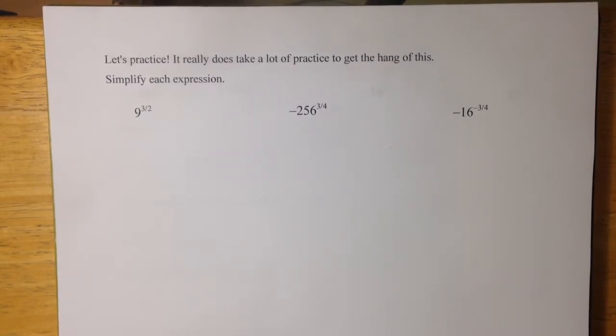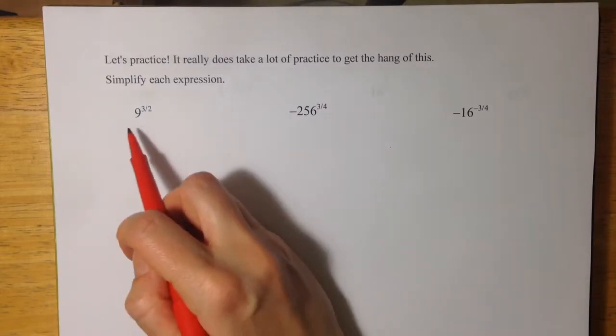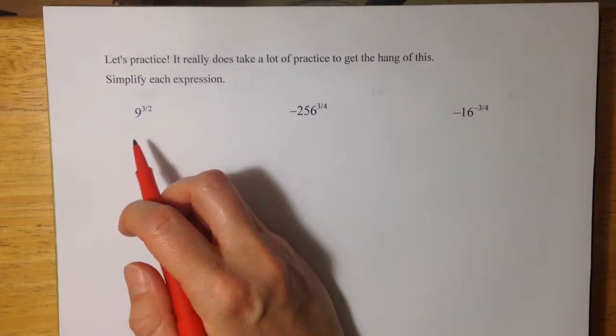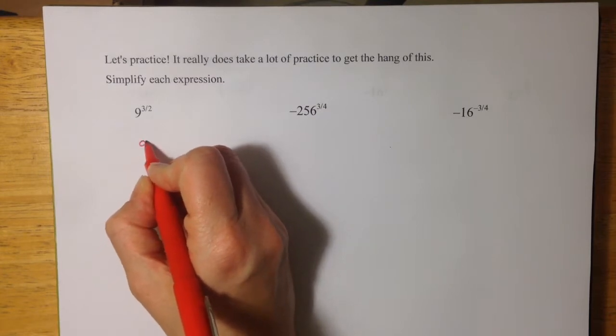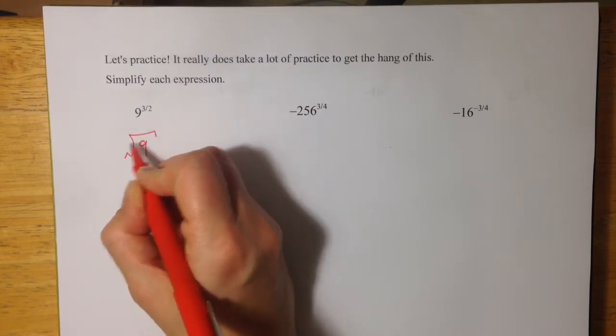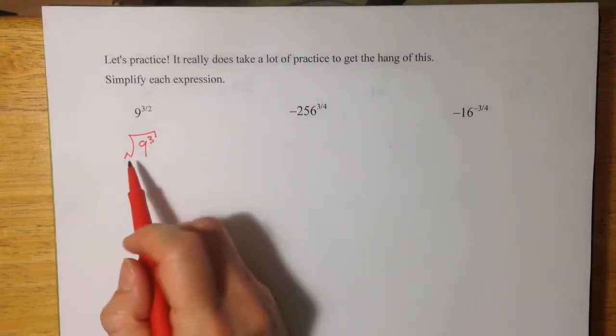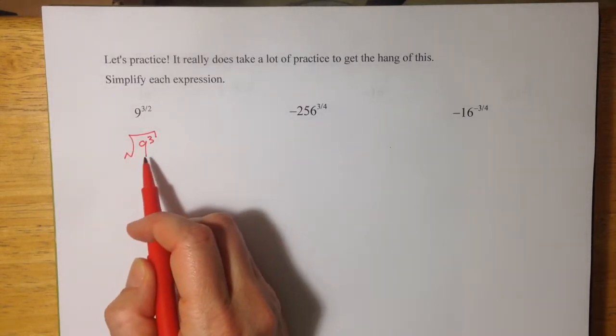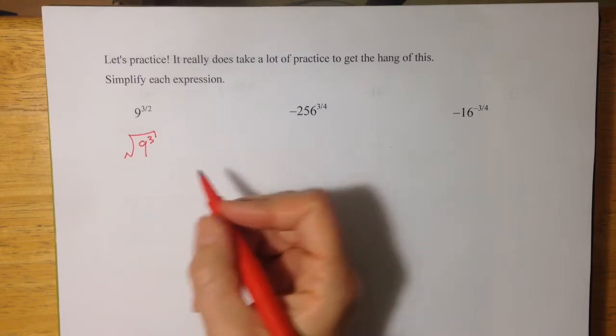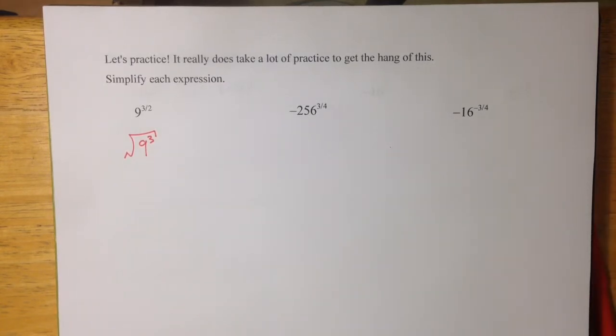I'm going to go ahead and simplify each of these three expressions while you watch, and then I've got a whole page for you to try on your own before I show you the solutions. This first one is 9 to the 3/2. So that is the square root of 9 cubed. You can write it either this way, the square root of 9 cubed, or we can write it as the square root of 9, cubed.